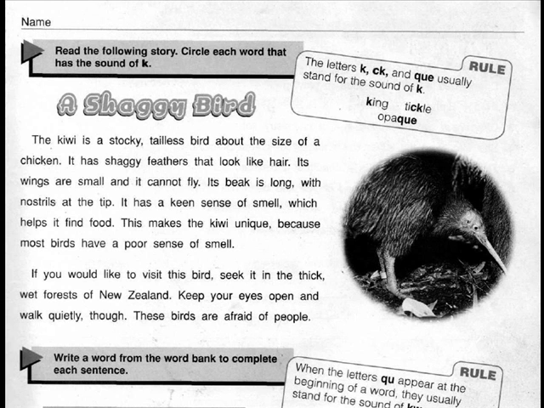Now you can see in the rule area that there are 3 spellings for the sound K. The letter K, CK, and QUE usually stand for the sound of K. For example, we have the word king, we have the word tickle, and we have the word opaque.